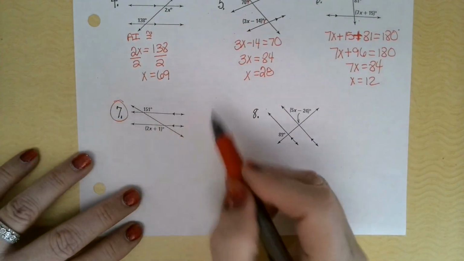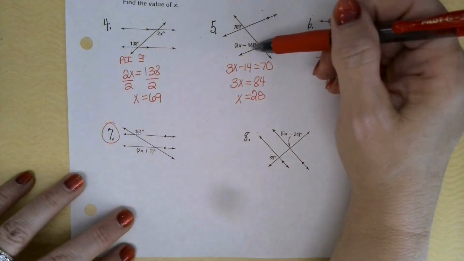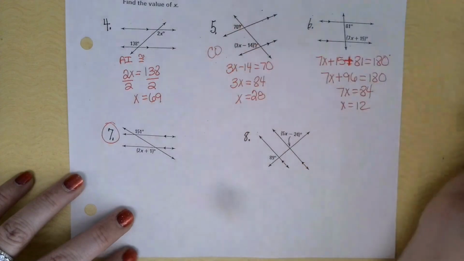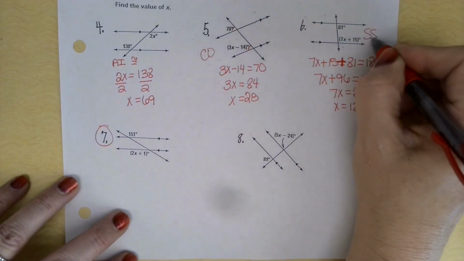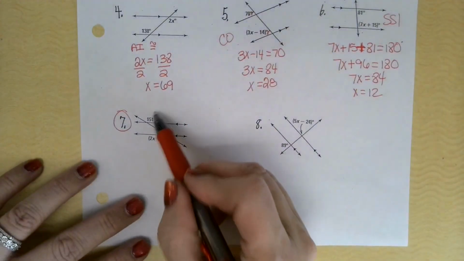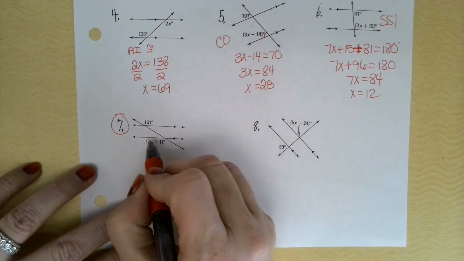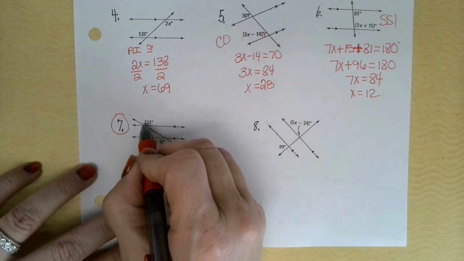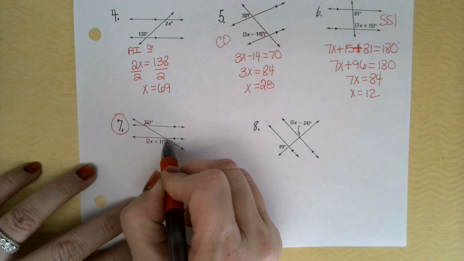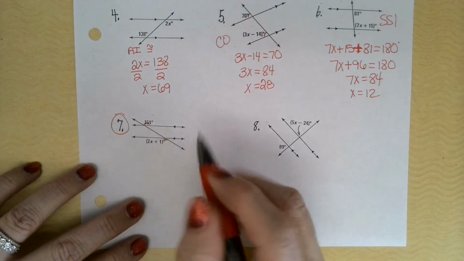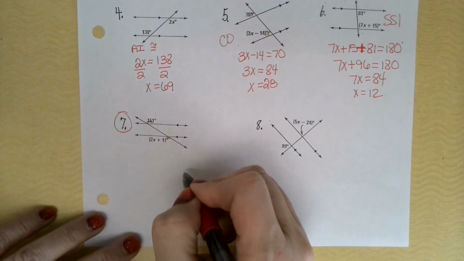Ask yourself, what kind of angles are they? By the way, these were corresponding. I didn't write it down. These were corresponding. These were same side interior. So the name of these angles, and if that line is really tilted, just pay attention. They're alternating, and think about where they are. Okay, so work this one out, and then we'll see if you get it right.